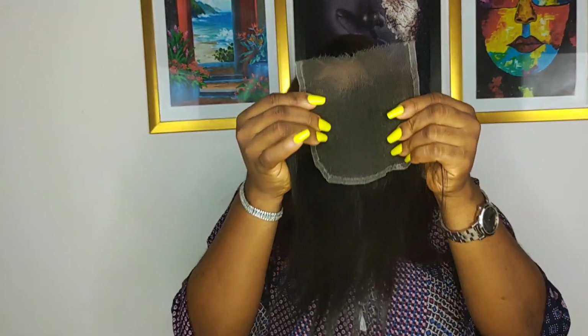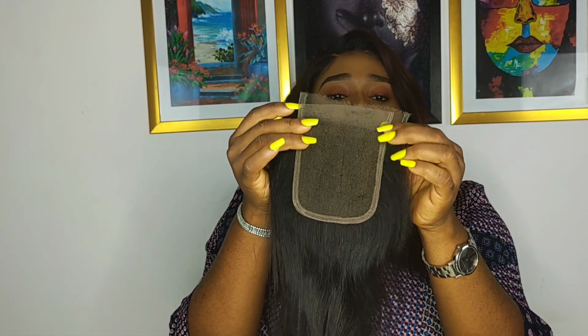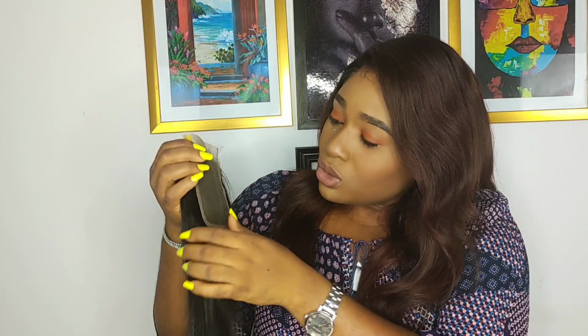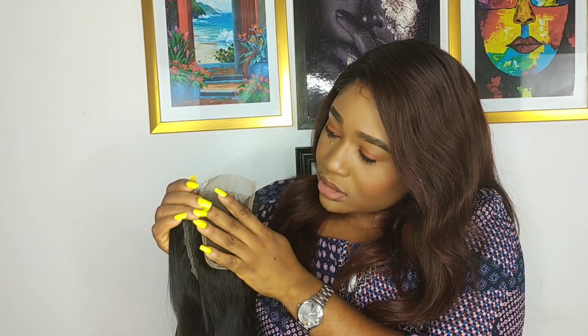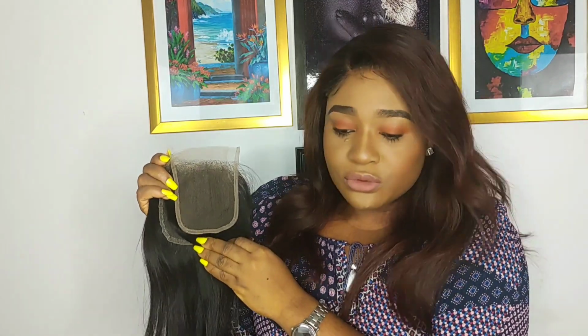When it comes to closure sizes, there are various sizes of closures. Like this closure right here is a 4x4 closure. This one right here is a 5x5 closure. Let me put them together so you can see the difference. You can see the 5x5 closure is wider than a 4x4 closure and is also longer.